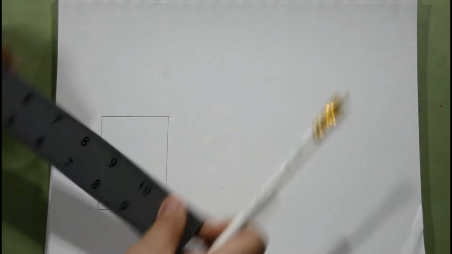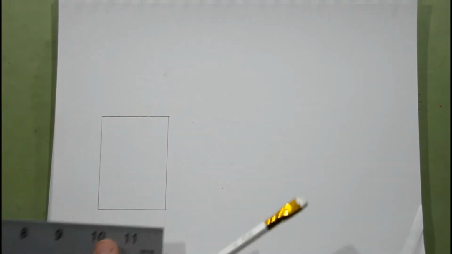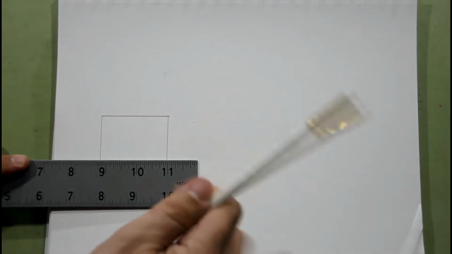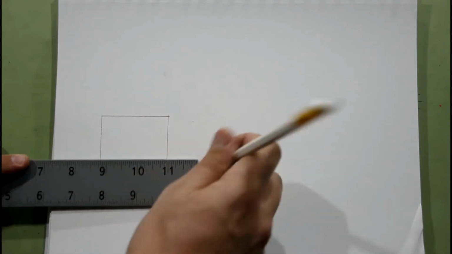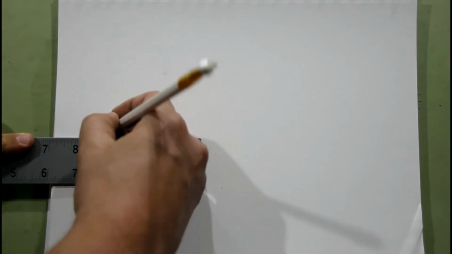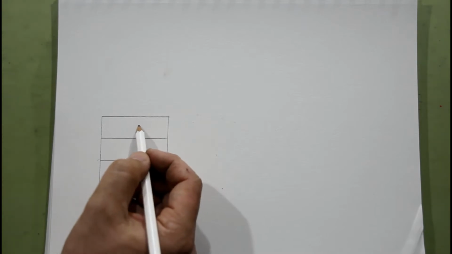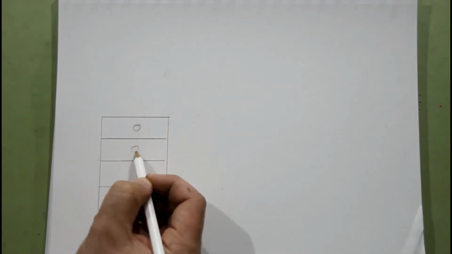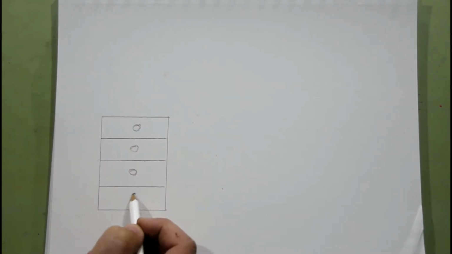And then let's put some drawers in it. Alright, so this is my dresser. It's got drawers. So that's what it looks like from the front.